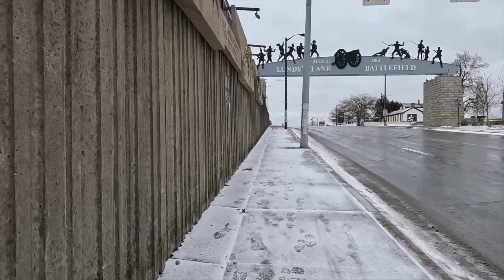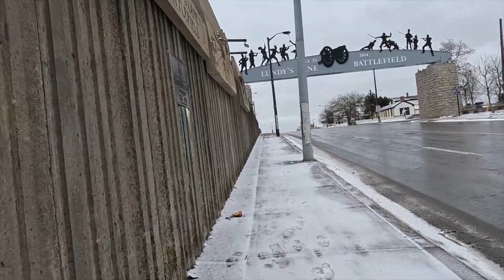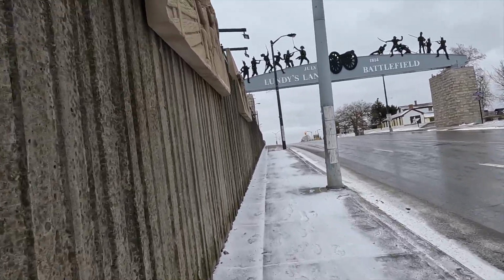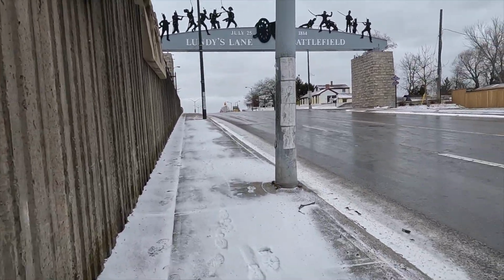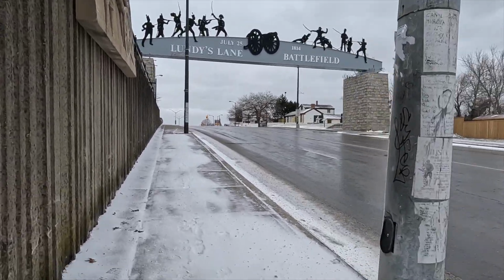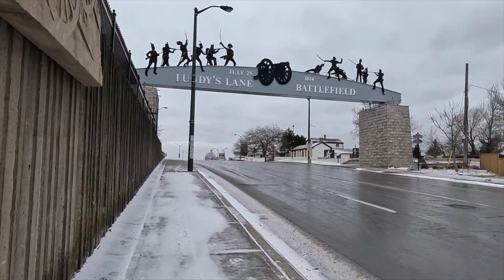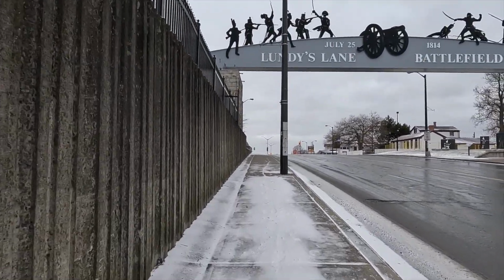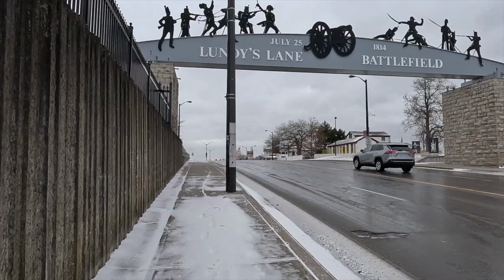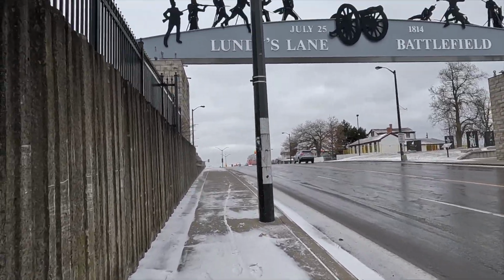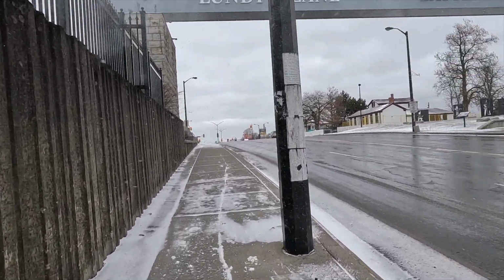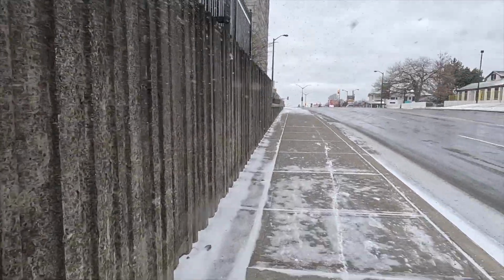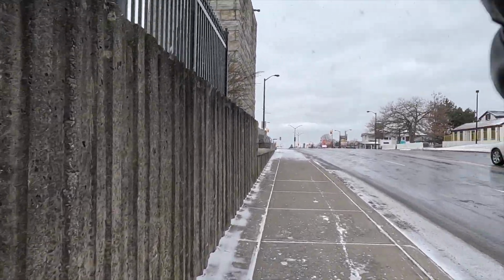If you watch the vlogs, you will know that it was heavily snowing a couple minutes ago. So thank God it stopped. Now, where could we visit this battlefield? I'm assuming what's left of it is across the street right there. So we're going to cross the street. Oh, the snow's back and it's in my mouth. All right.